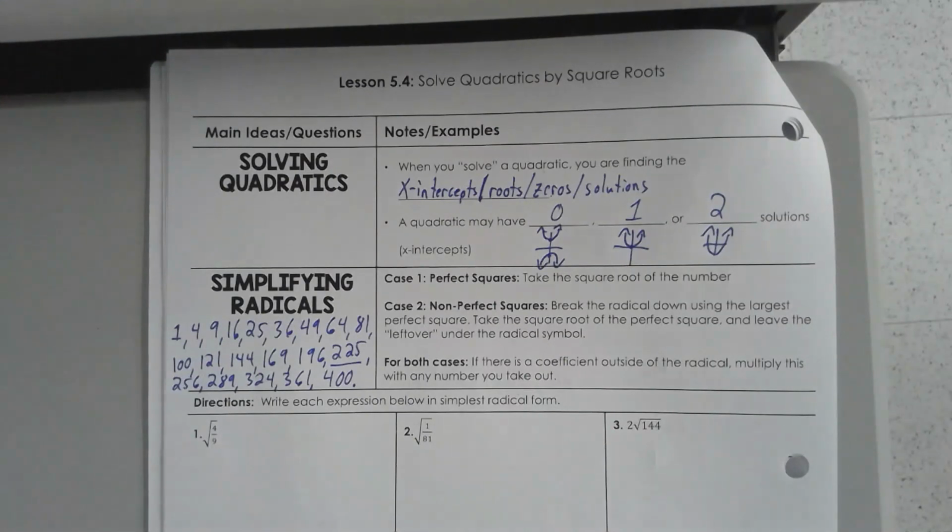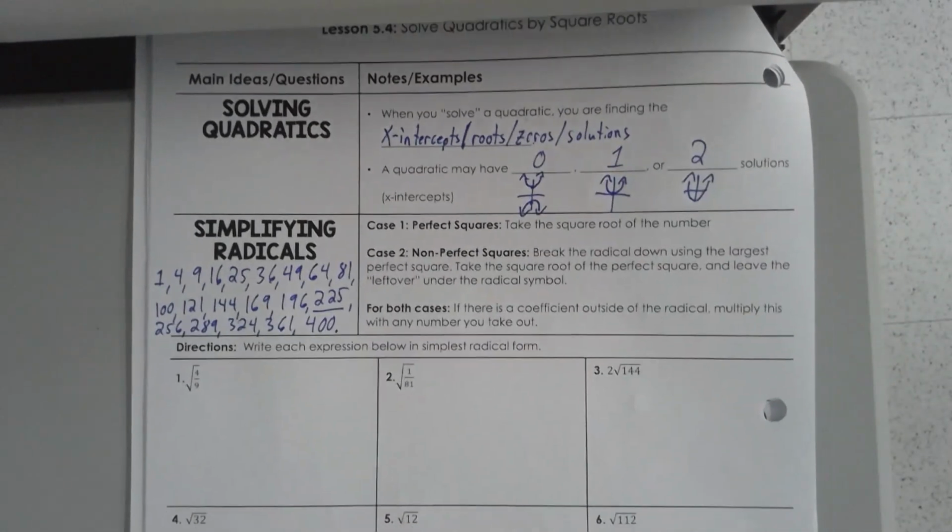We're going to try to take all the perfect squares out from inside the radical that we can and bring them out to the outside. It sounds a little crazy, but we're going to do some examples, and it'll start to make sense once we start to do them.